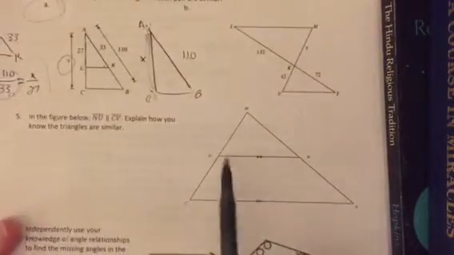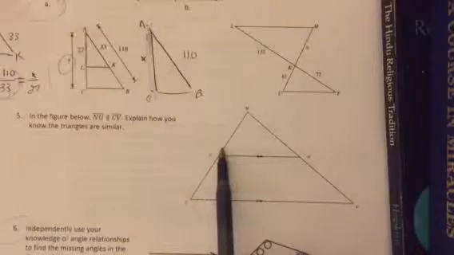Problem number 5 is actually a lot like problems 1 through 3. So we're going to skip problem 5. If you know how to prove these things, you know how to handle that one. But number 6, we're going to go through.